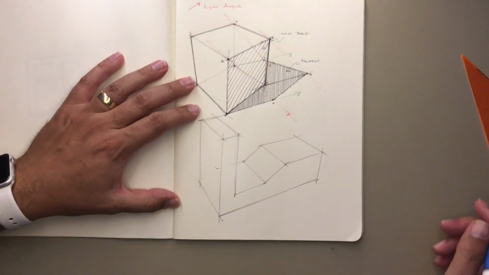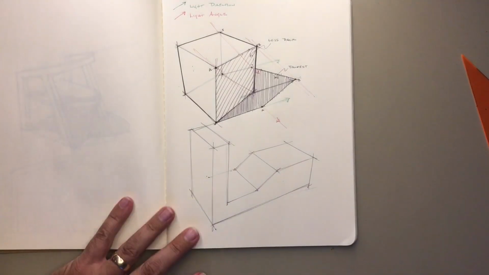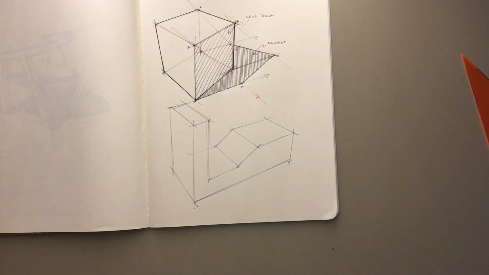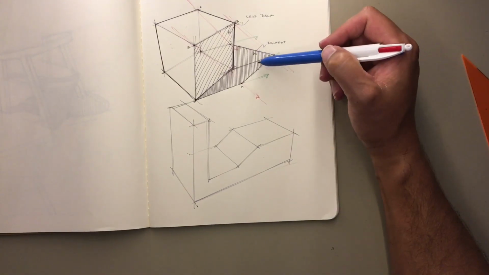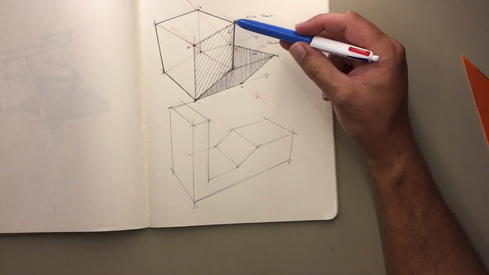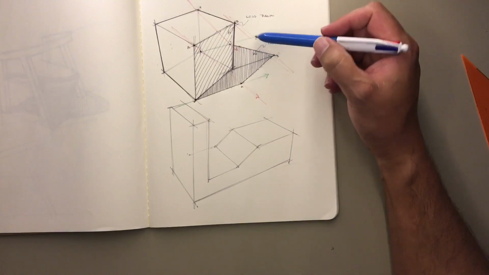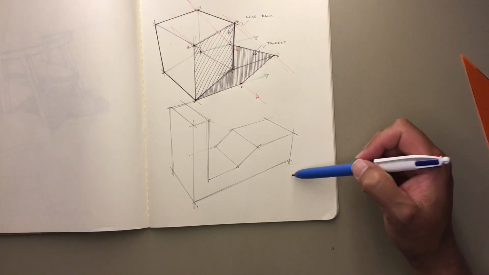So in this example, our cube is just sitting on a ground plane. Here we have an object, it's still sitting on a ground plane.